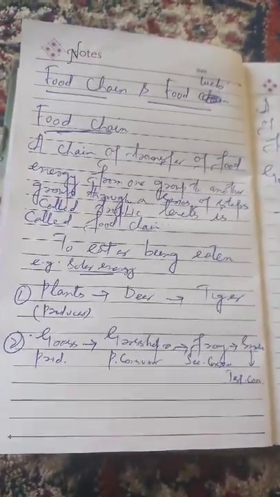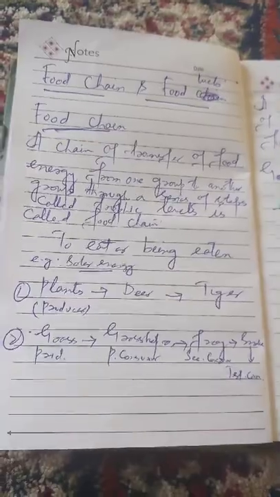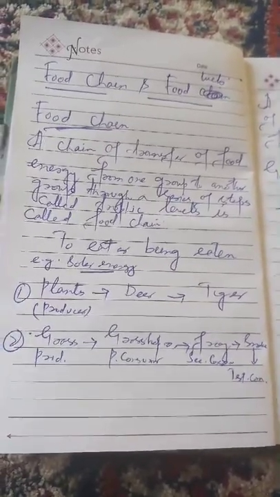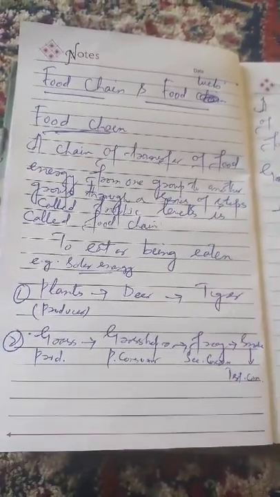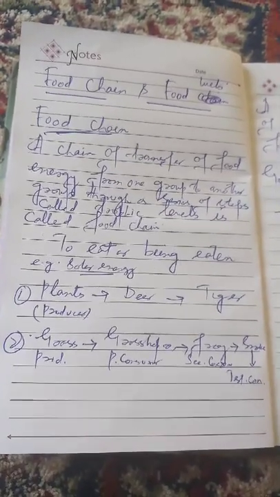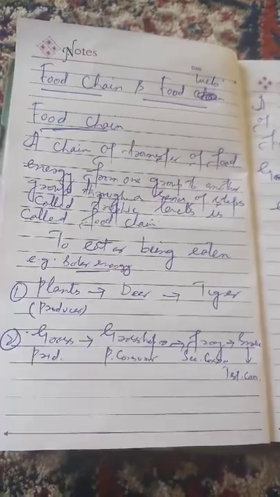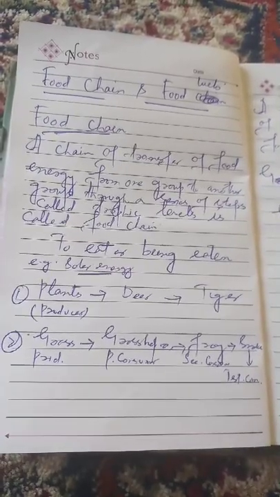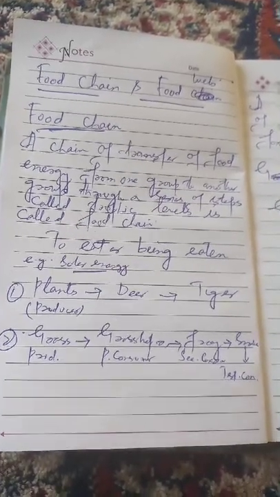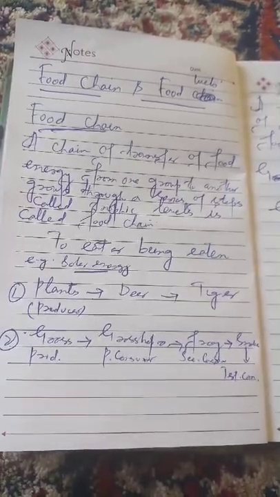The second example is grass, the producer. It's consumed by the primary consumer, grasshopper. Grasshopper is consumed by frog, and frog is consumed by snake. Grasshopper is primary consumer, frog secondary consumer, and snake is a tertiary consumer.